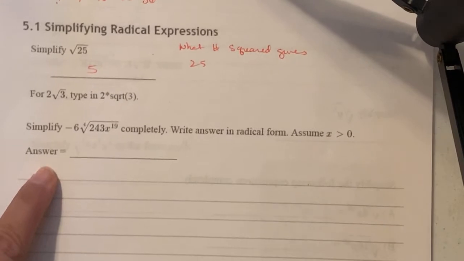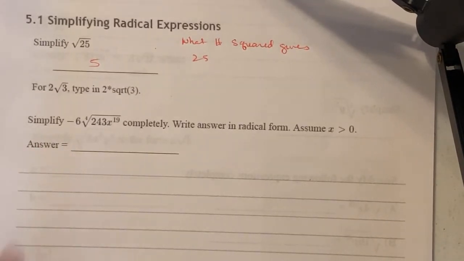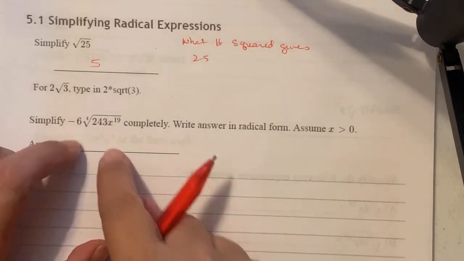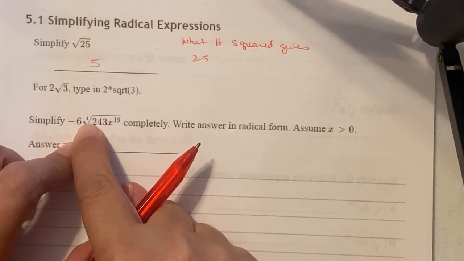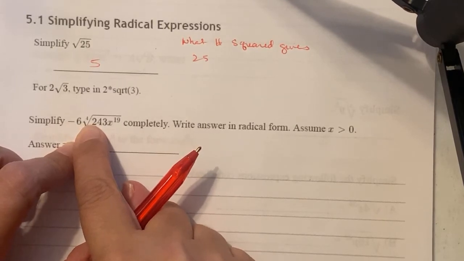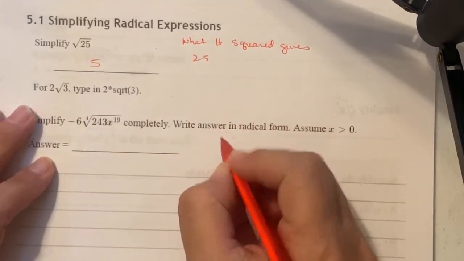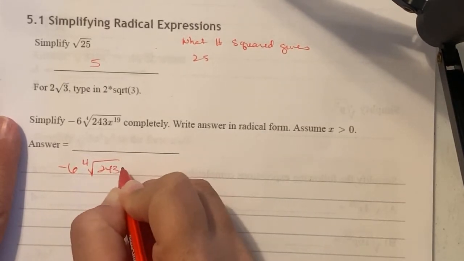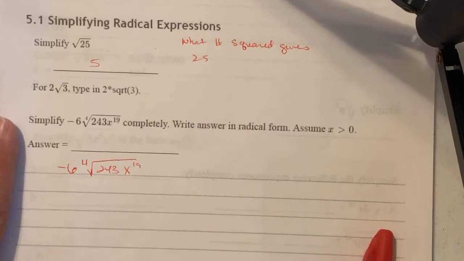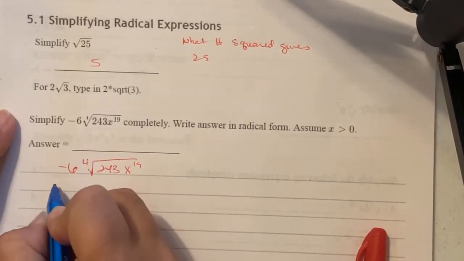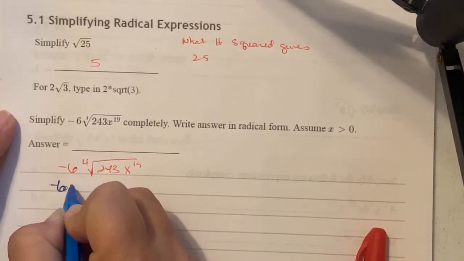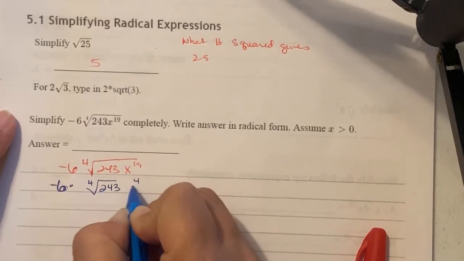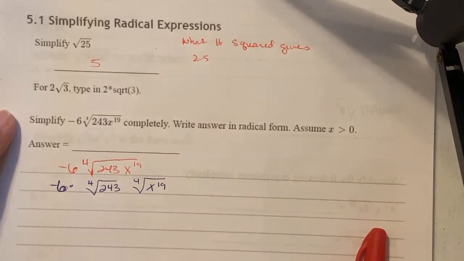When we look at the next one, it says simplify -6 fourth root 243 x to the 19th. So in these type of situations, it says a fourth root. So it means that little 4 is indicative of something. So what we're going to do is we're going to take our problem, -6 fourth root 243 x to the 19th, and I'm separating it into 2 different pieces. So the -6 is still outside, but it's being multiplied. Then we're going to do the fourth root of 243, and then the fourth root of x to the 19th.